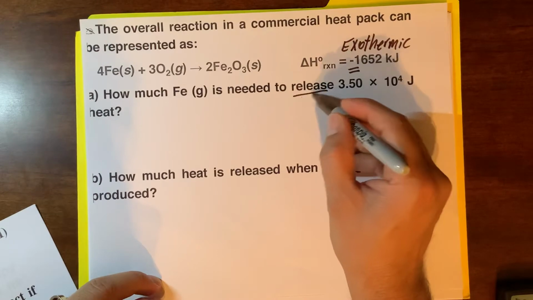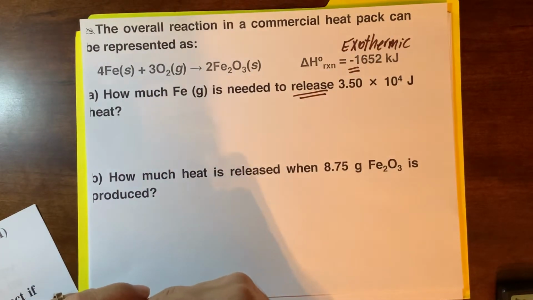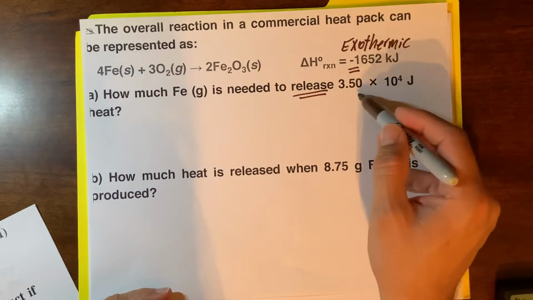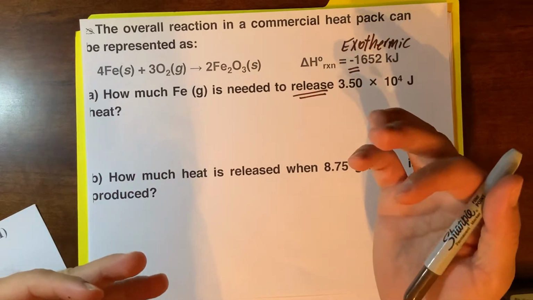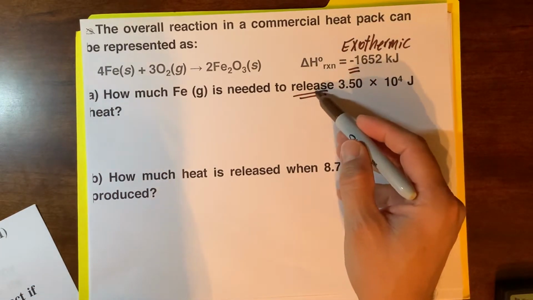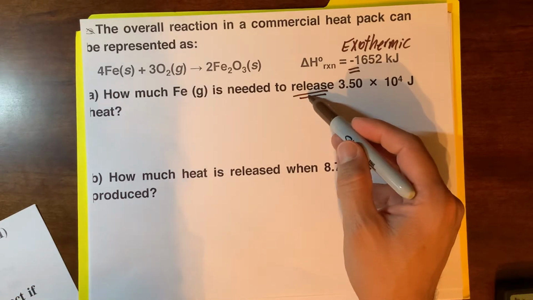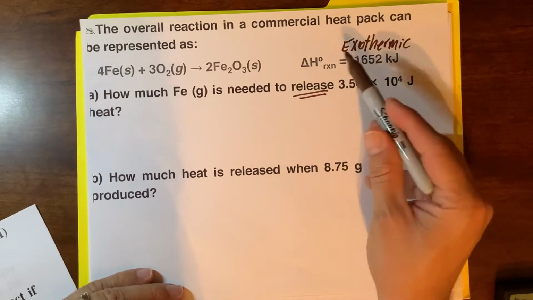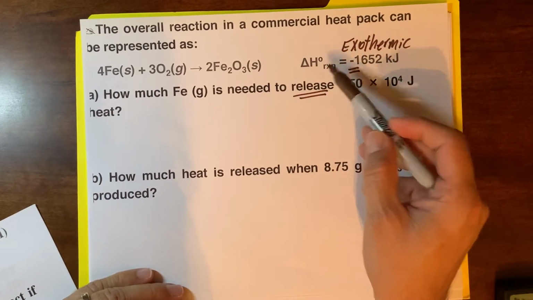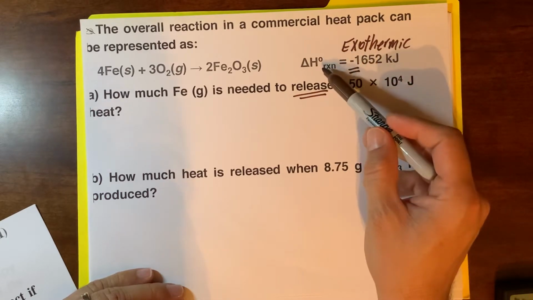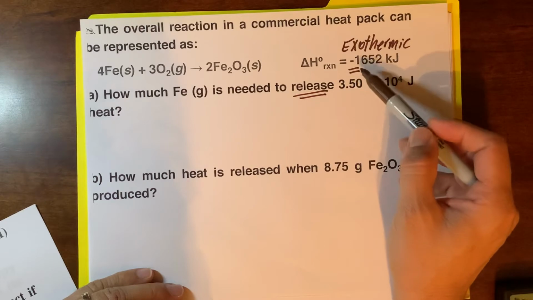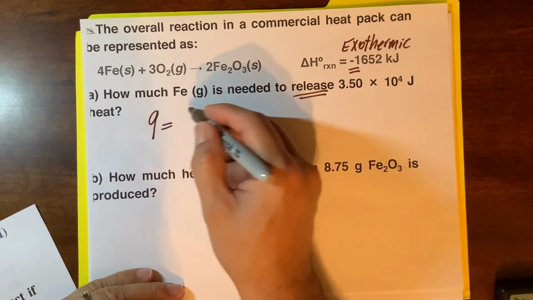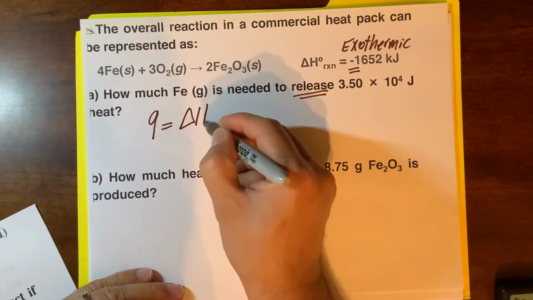Okay. Look at this one. It says to release. Because it says releasing, your final answer here, this number, must be negative. Whether they write releasing or absorbing, if they say it or not, frankly, you should not be worried about it. You should look at the delta H and judge the sign of the heat based on delta H. Sign of heat always will be the same as sign of delta H.